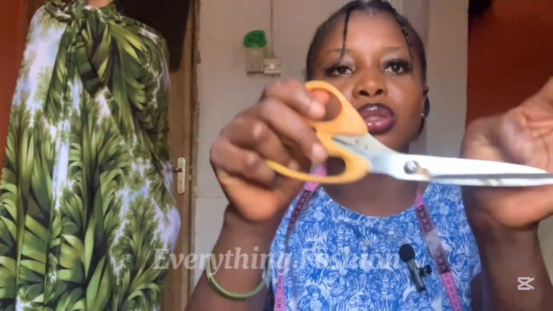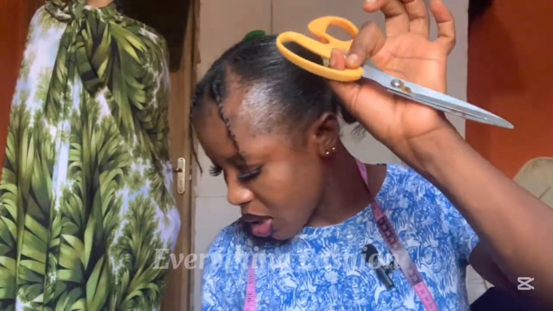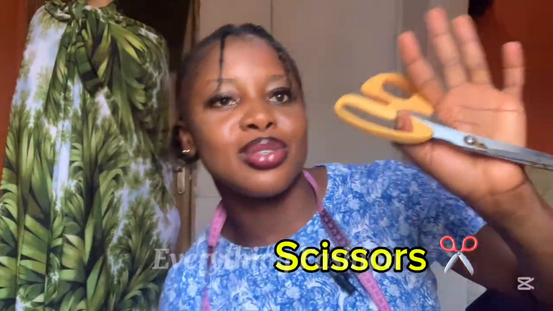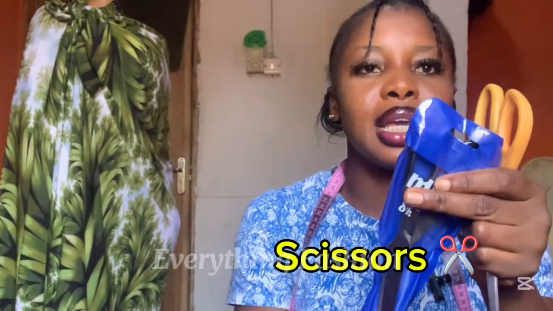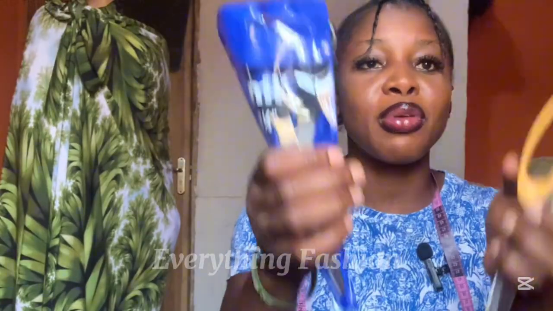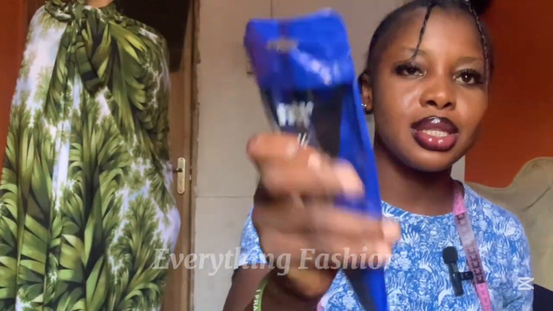The second thing I'll be talking about is scissors. Anytime I talk about scissors, I talk about two types of scissors. Sorry, I'll be bending to pick the items. We have the paper scissors and the fabric scissors, the one you use to cut your fabric.